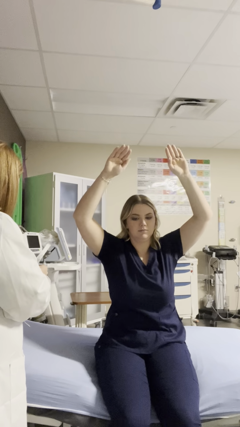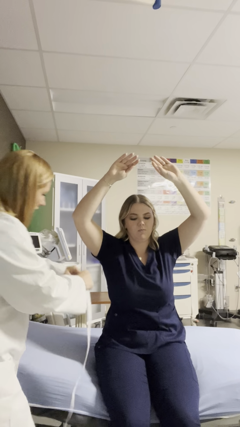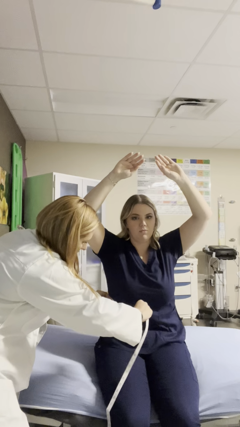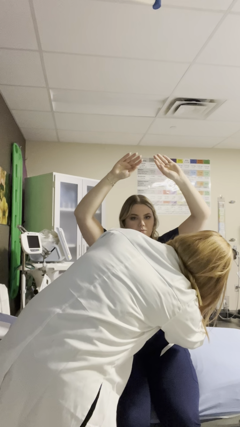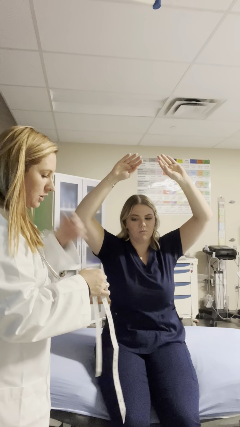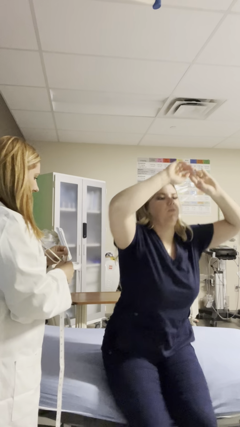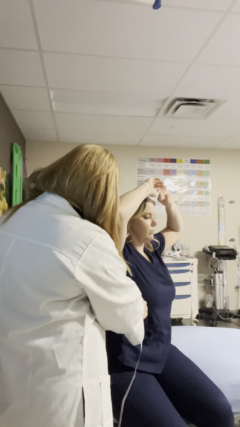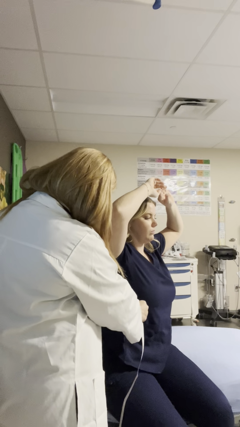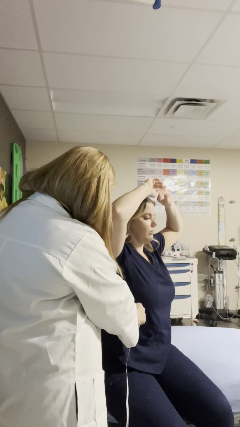I am going to have her lift her arms up and measure her AP and lateral diameter. I'm just going to go right under your breast line. So her AP and lateral ratio should be 2 to 1. So her AP is 16. If you could just turn just a little bit that way. And her lateral is about 6.5. So that's pretty close to the 2-to-1 ratio.